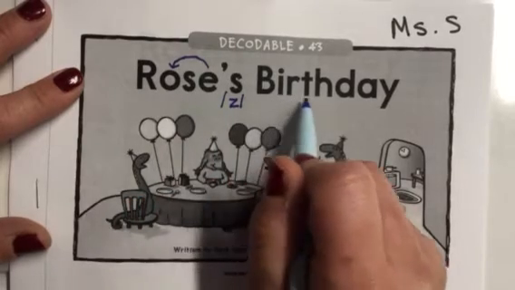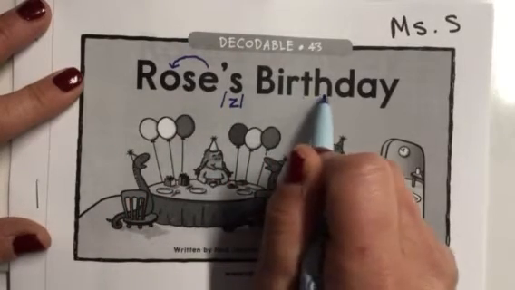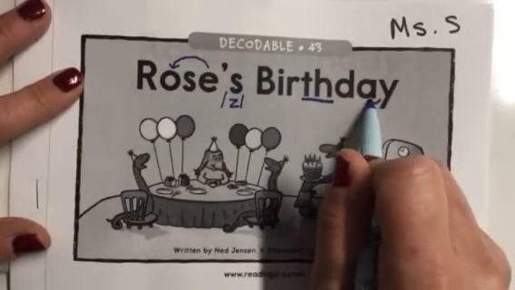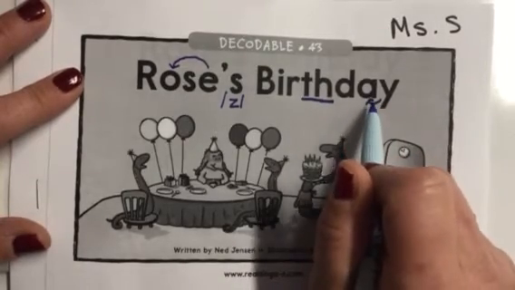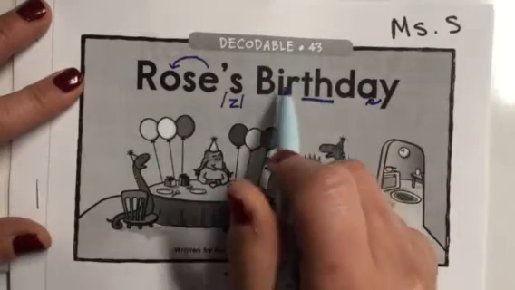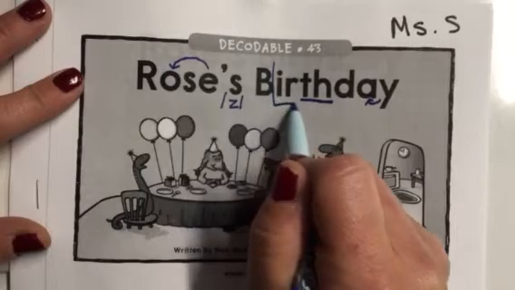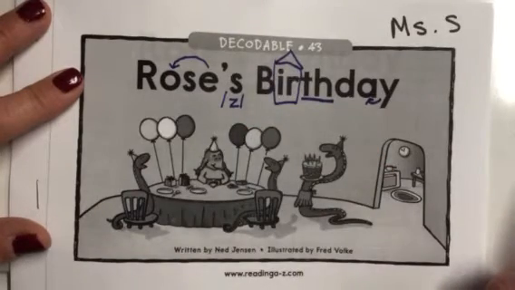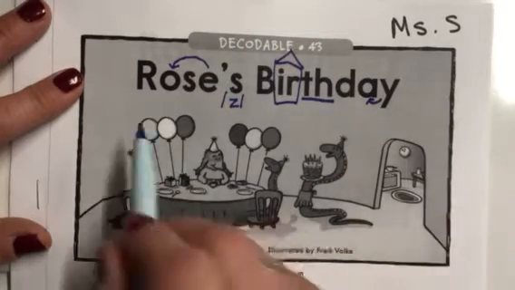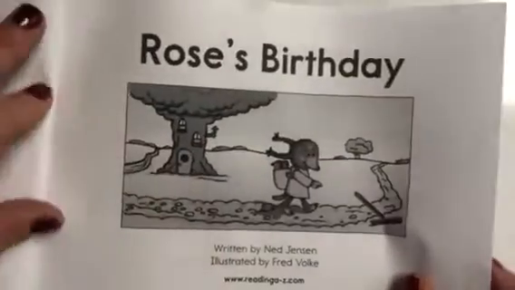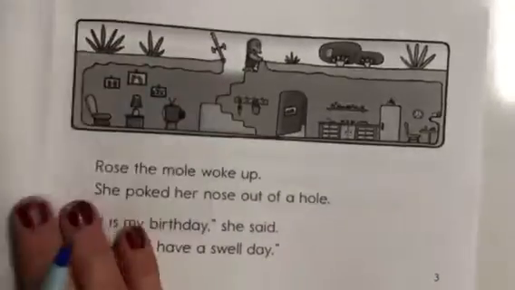Rose's birth, there's this TH, birthday, and there's this vowel team. So vowel teams I'll go under. I might do something like this. IR is that R controlled vowel. I might even make an apartment complex over it to help remind me that that R is going to control the I. Rose's birthday. Rose's birthday.